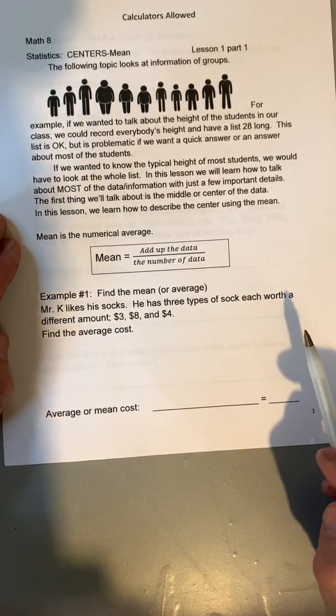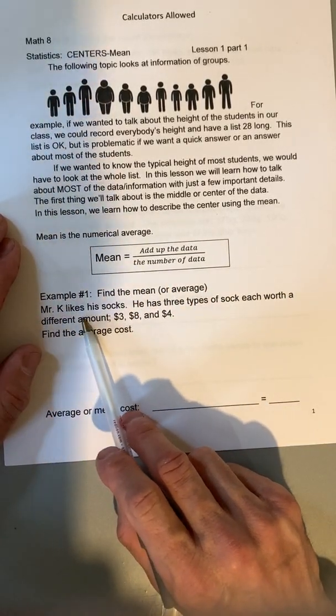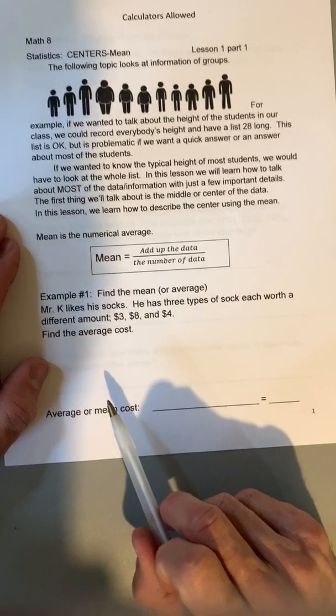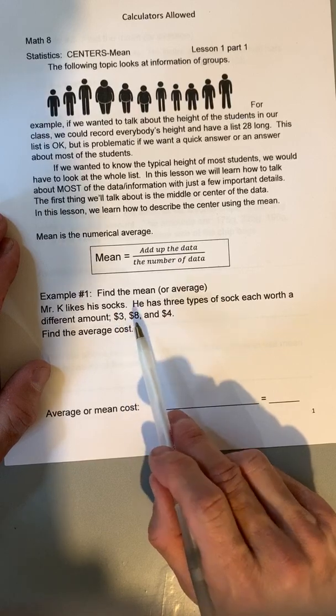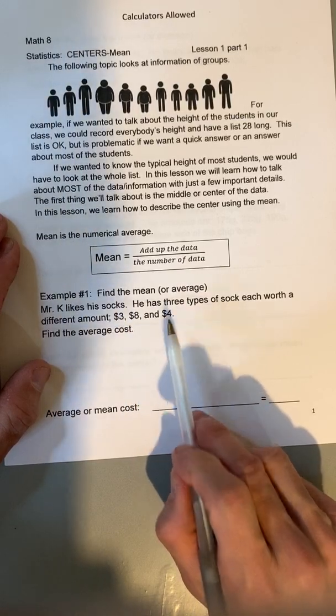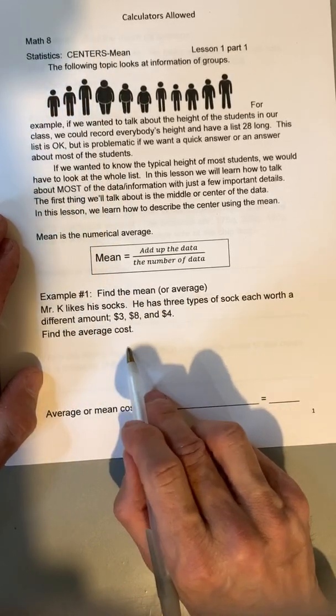Let's take a look at the first question. Find the mean, find the average. Mr. Kramer likes socks, I do like socks. And I have 3 types of socks. Each is worth a different amount. They're worth $3, $8, and $4. Yes, I shop at Winners and Costco. So what's the average cost?